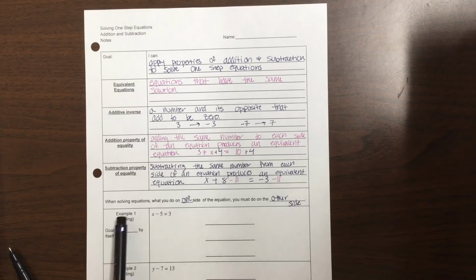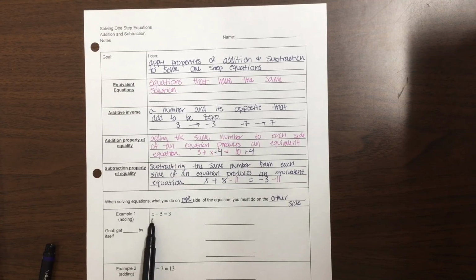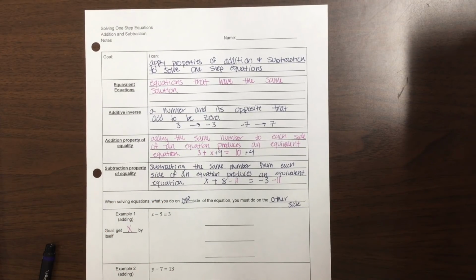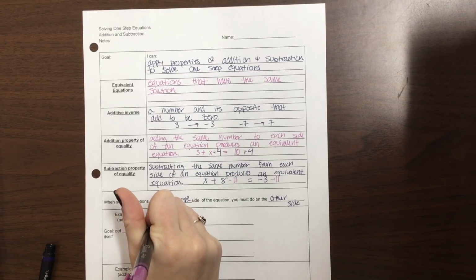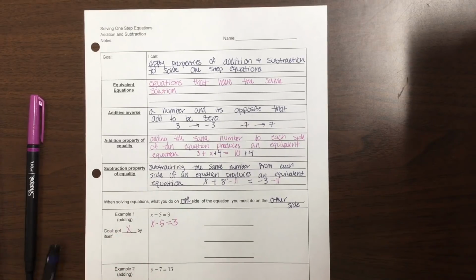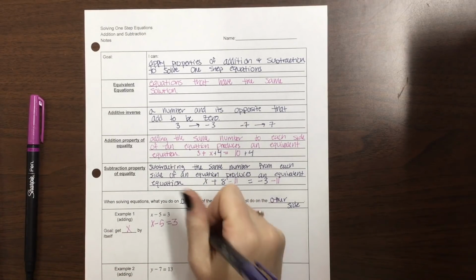So, example 1. When we're solving an equation, our goal is to get the variable by itself. In this case, our variable is x. So our goal is to get x by itself. My first step is I'm going to rewrite the equation in my own handwriting, and that's what's going to go in this line.